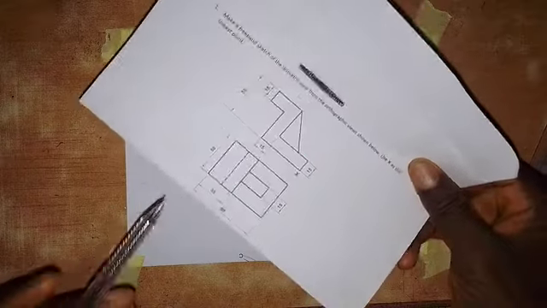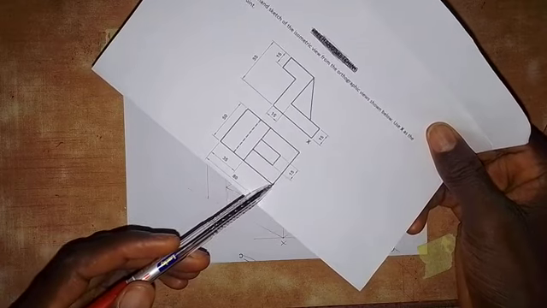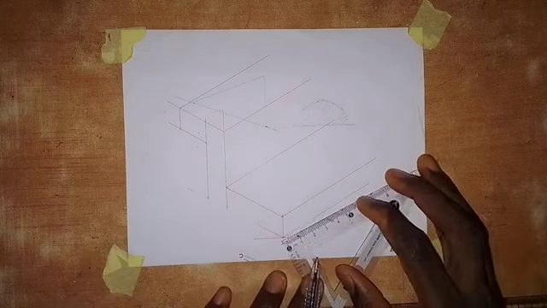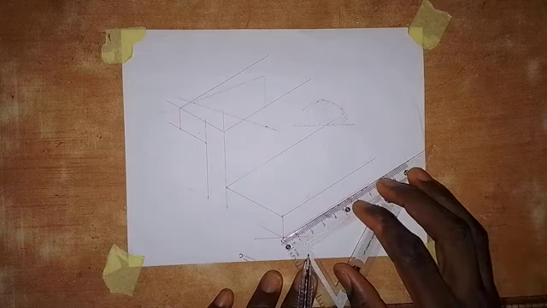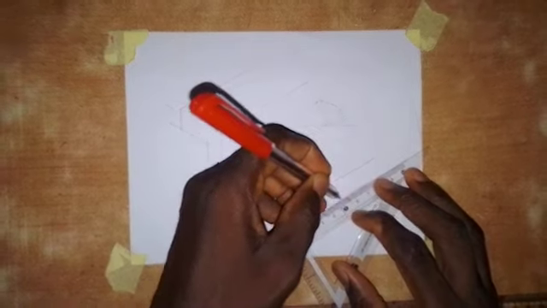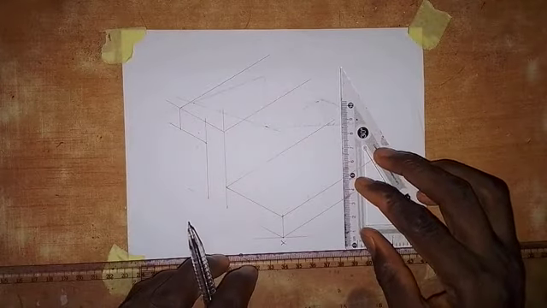So what is the width? The width is this 50 millimeters. The distance from here to here is 50 millimeters. So just come to this point, from this point X here. Take 50 millimeters in here. This is 50 millimeters. Then we are going to draw a vertical line.